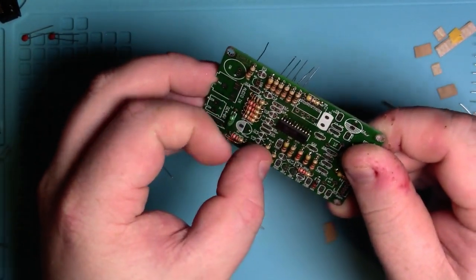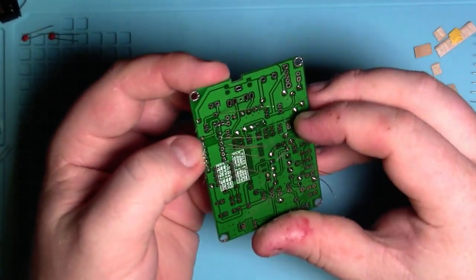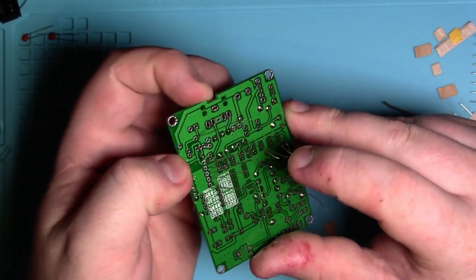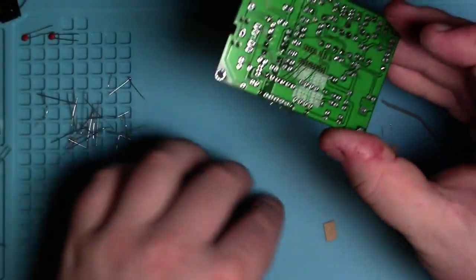There we go. And we know we're done placing 10K resistors because there's no more left. That was the entire package.